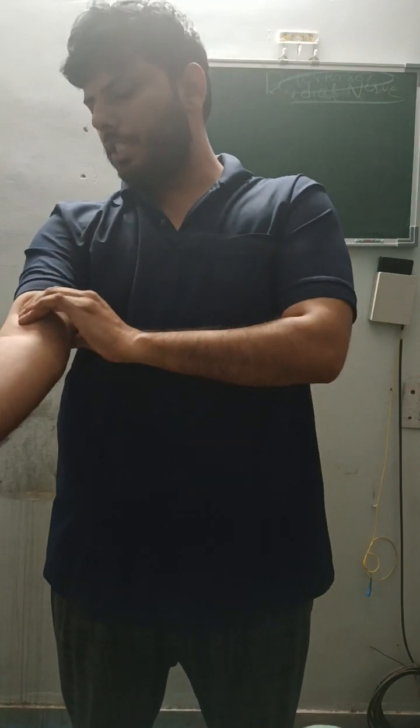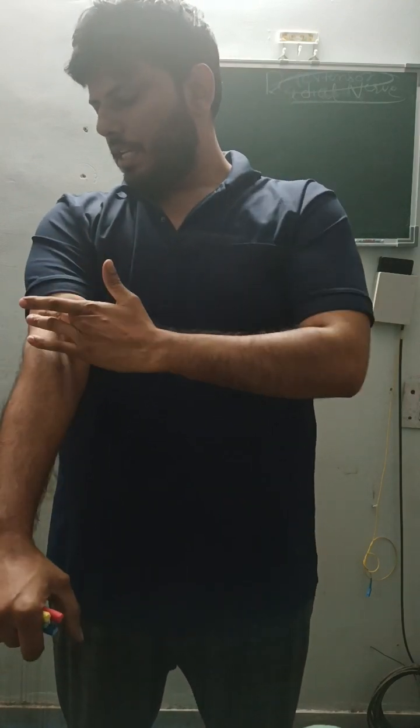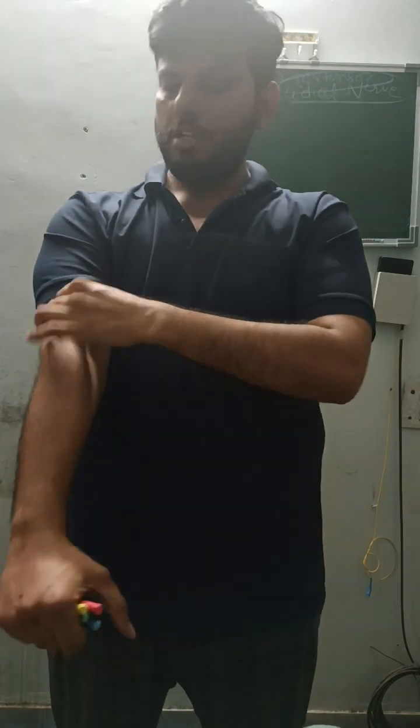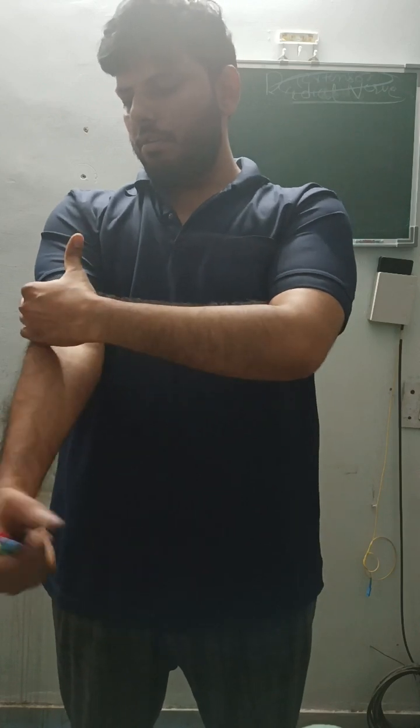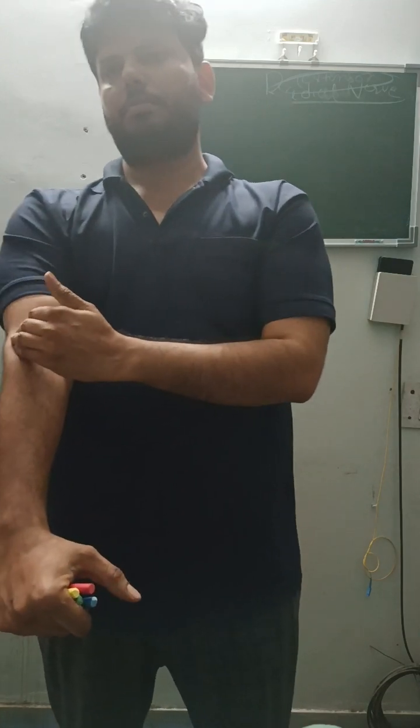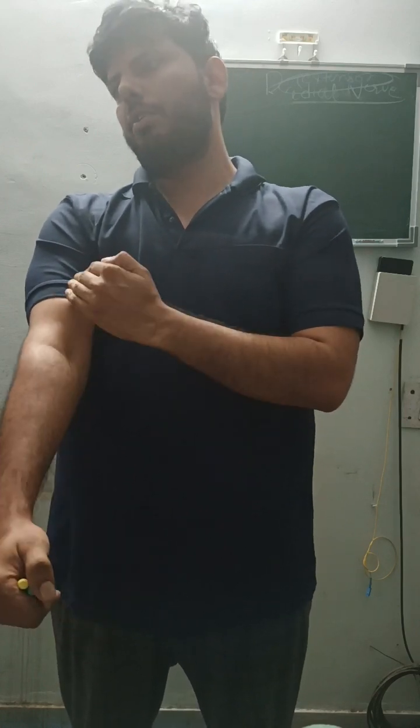Then, just before it comes here, somewhere here, it supplies your brachioradialis muscle, sorry, brachioradialis, and your extensor carpi radialis longus, and your biceps brachii.